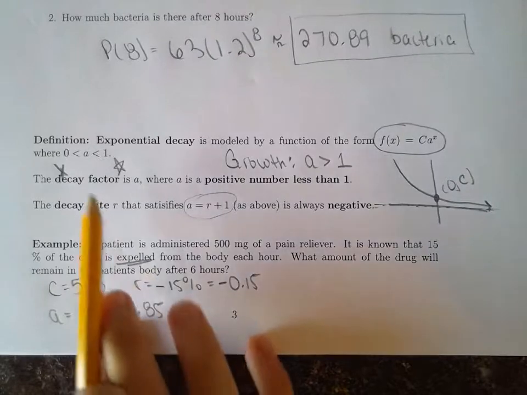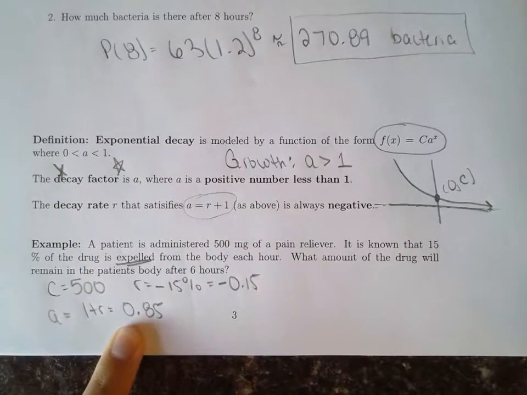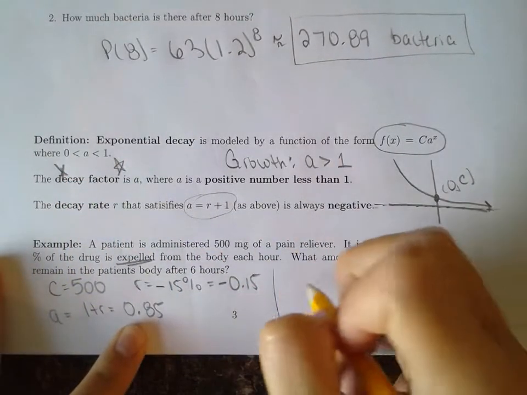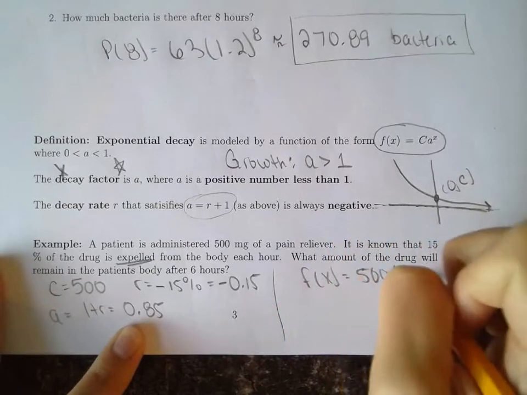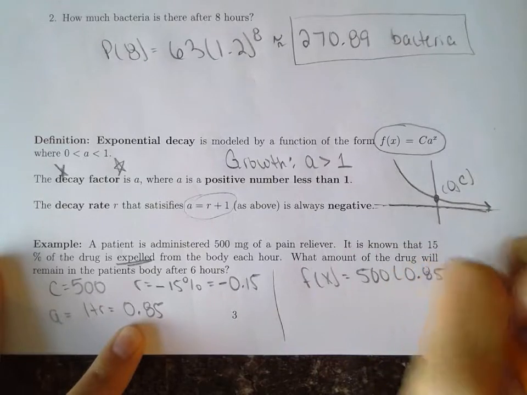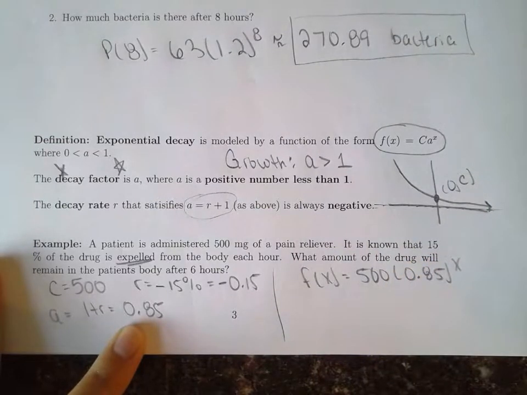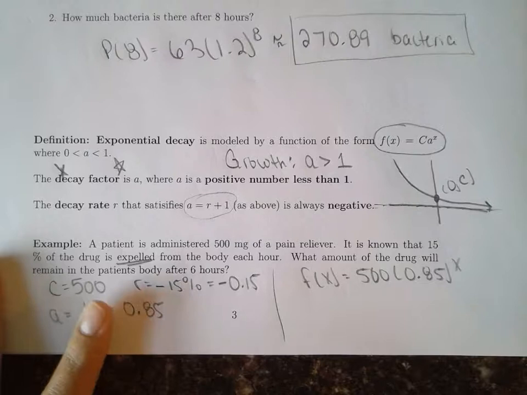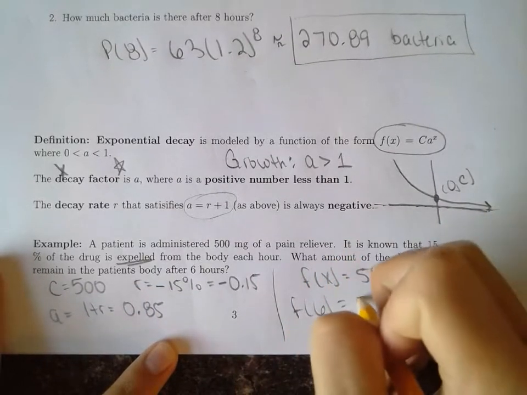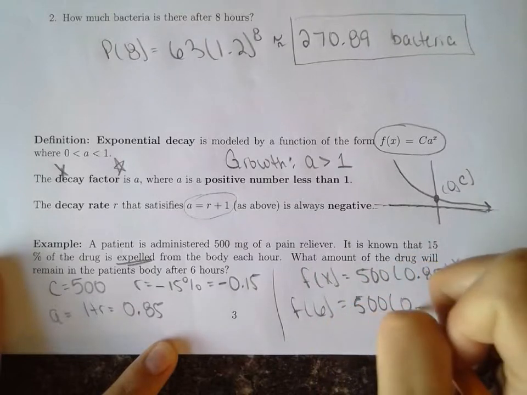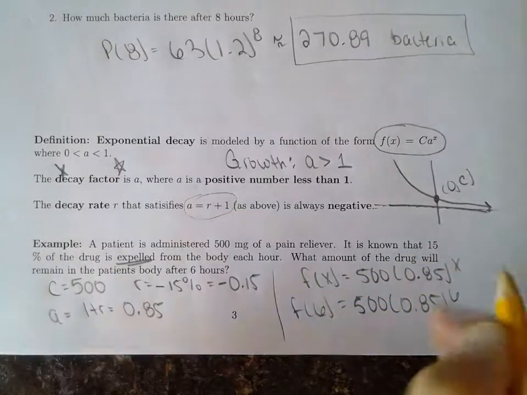Notice the a is in between 0 and 1, so we have decay. So our function would be c, which is 500, times 0.85 to the x, where x represents hours. Then we want to know how much of the drug is in the body after 6 hours, so f(6). So that is 500 times 0.85 to the 6th.